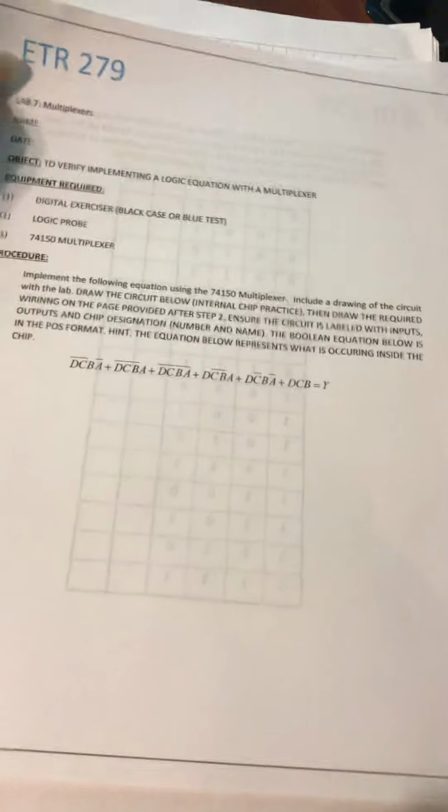So you're going to go through this. You're going to figure out what your minterms are. Then you're going to wire up your multiplexer. This is the diagram of the multiplexer that is in the lab and that's in Multisim. So it has 0 to 15 and their respective pin numbers.